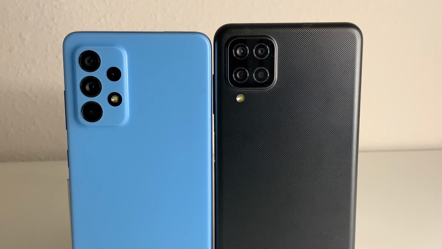Now for the Galaxy A12 on the right side, we're going to have a 48 megapixel autofocus camera, a 5 megapixel ultra wide, a 2 megapixel macro, and a 2 megapixel depth information camera. So still pretty impressive that we have an ultra wide camera and a macro camera on the A12. So it's really nice to see stuff like that, especially at $130.